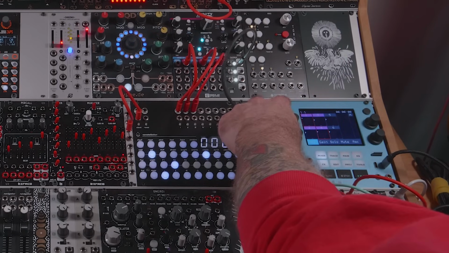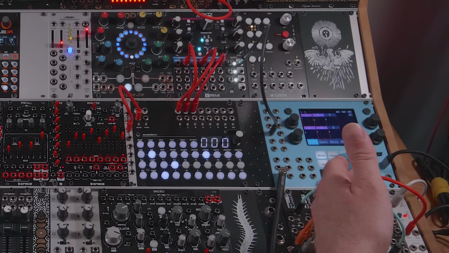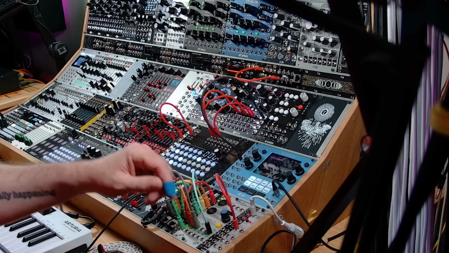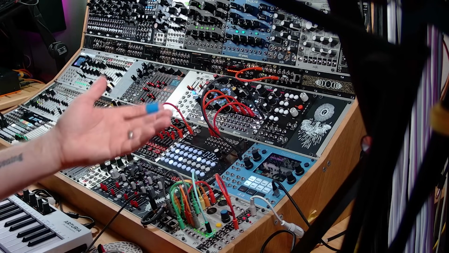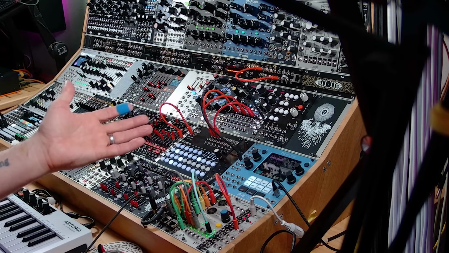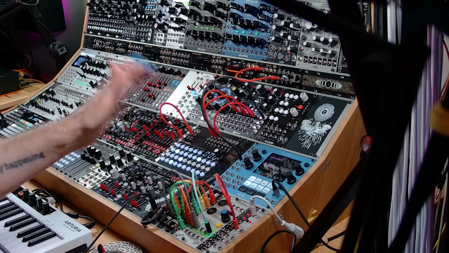It has 1, 2, 3, 4, 5, 6 stereo pairs in, or each one of those can be a mono pair. 6 channels of recording where you can choose between mono or stereo. It records multi-track. It will work as an audio interface, I believe. It has a built-in reverb and delay. So just incredible value.